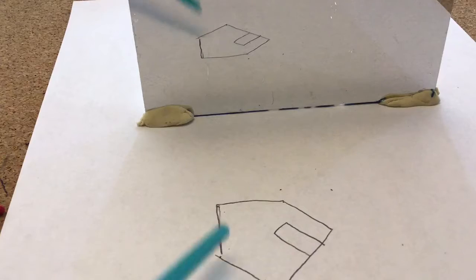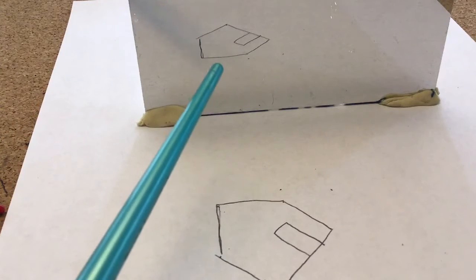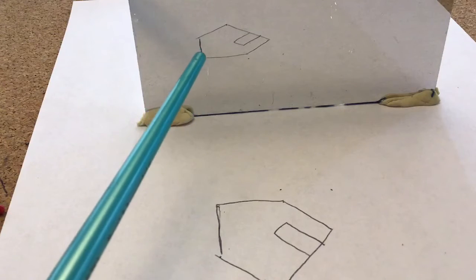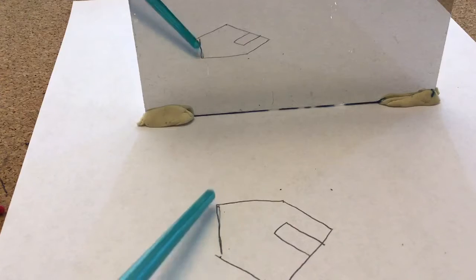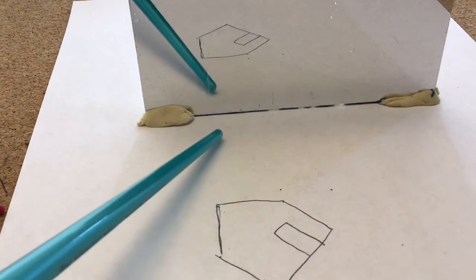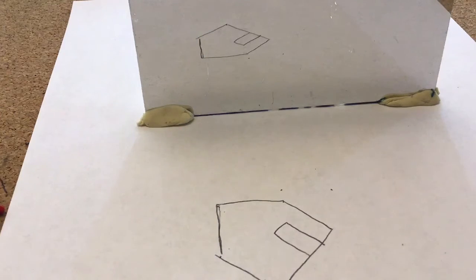So we're going to look at how that image is formed in the mirror by figuring out how far behind the mirror the image looks. And if everything works out correctly, we'll see that it's as far in back of the mirror as this object is in front of the mirror.